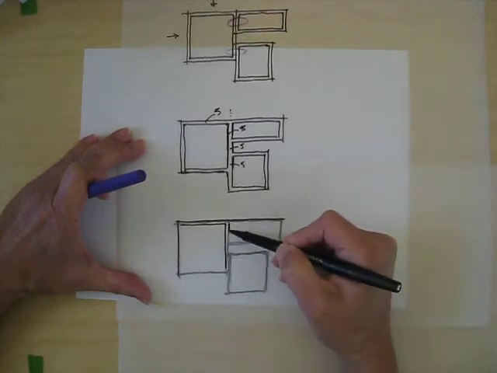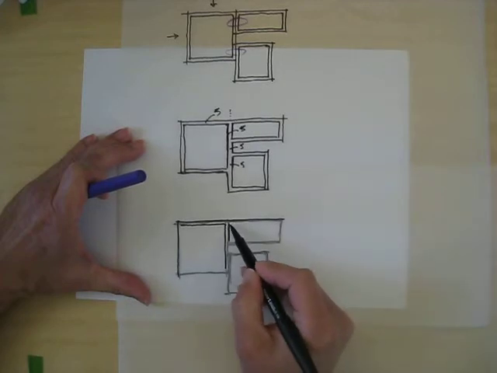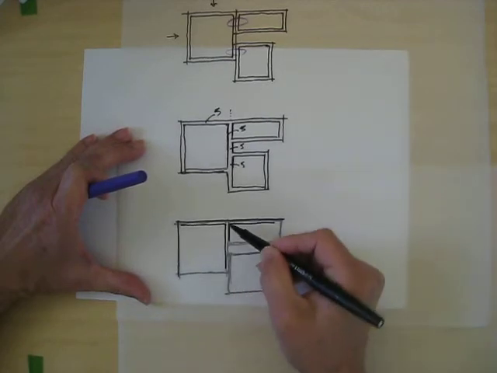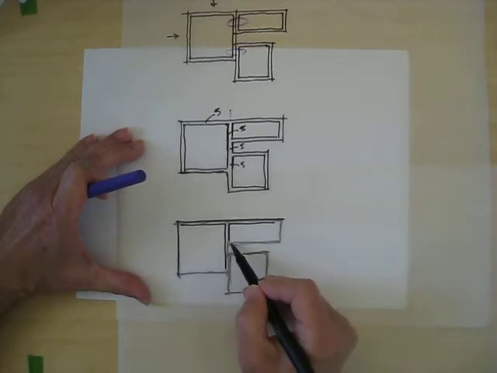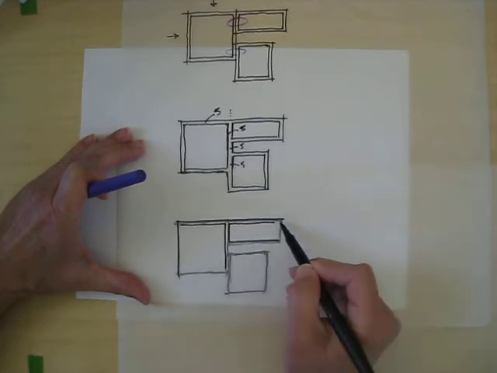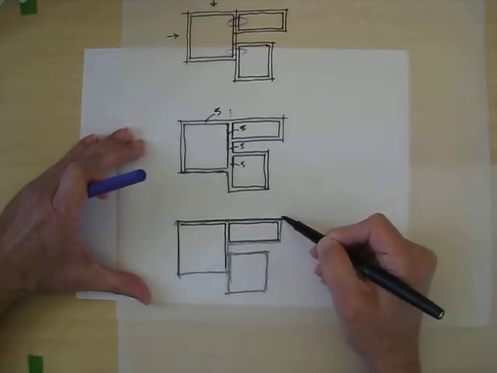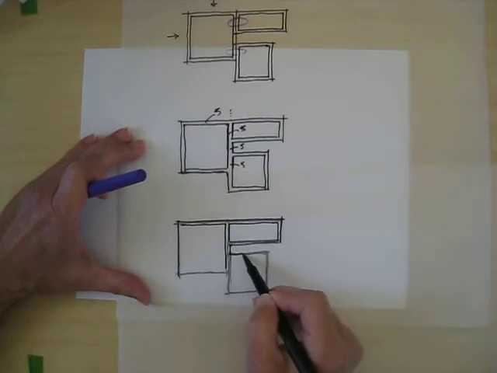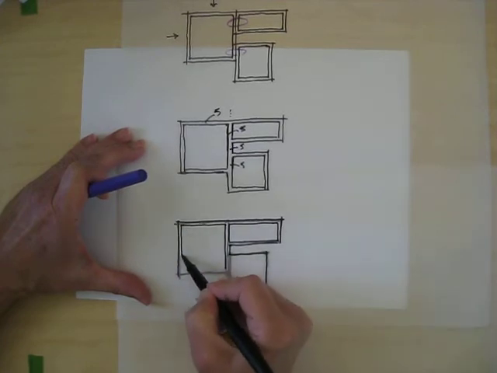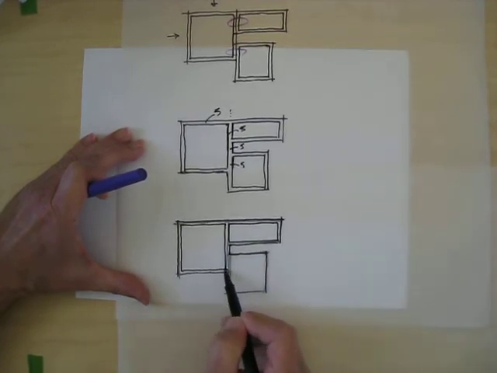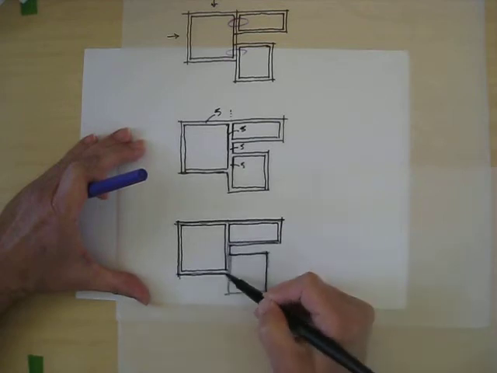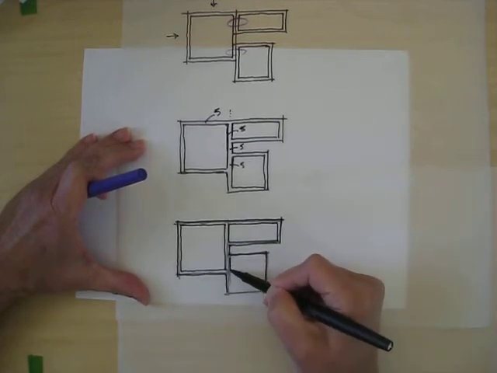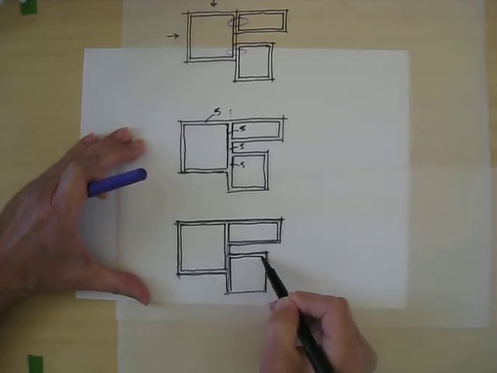So now all I have to do is follow that original wall spacing, and bring it in one side or the other. Just simply one side or the other.